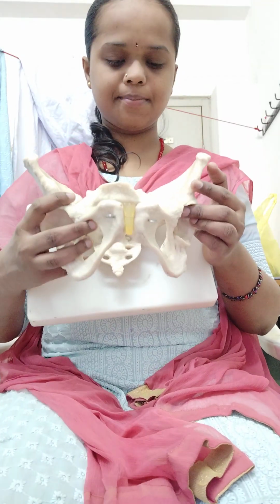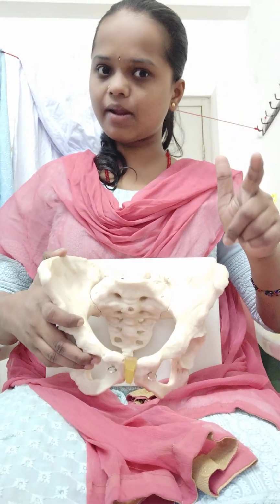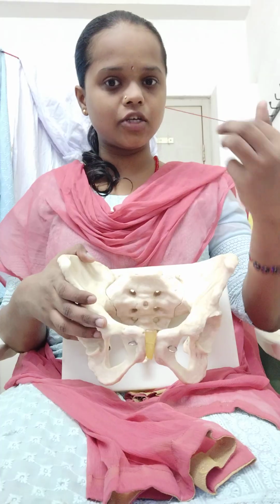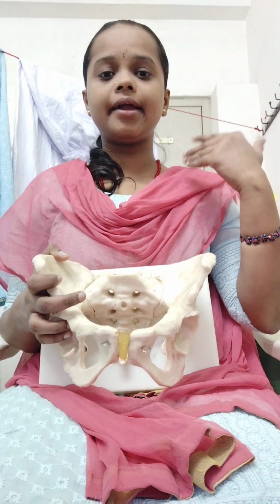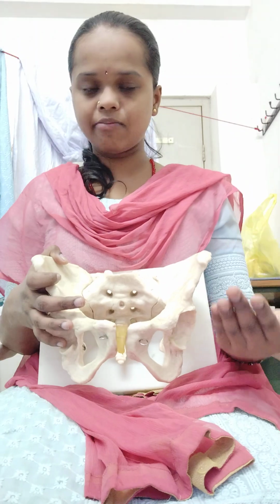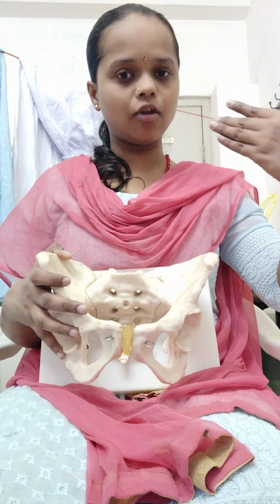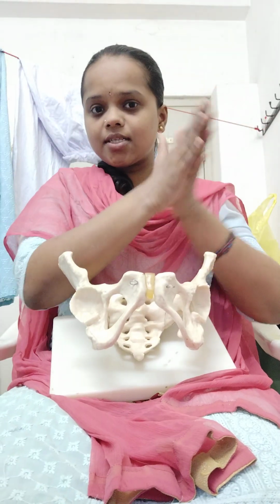So how do I assess the pelvis? First, I will take the consent from the patient. I will make sure privacy is there. I will cover the patient well. I will inform the patient what I am going to do. I will explain the procedure to the patient. And then I will ask her to empty her bladder.